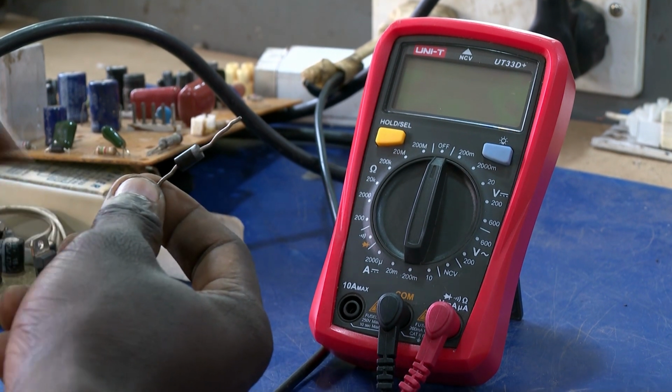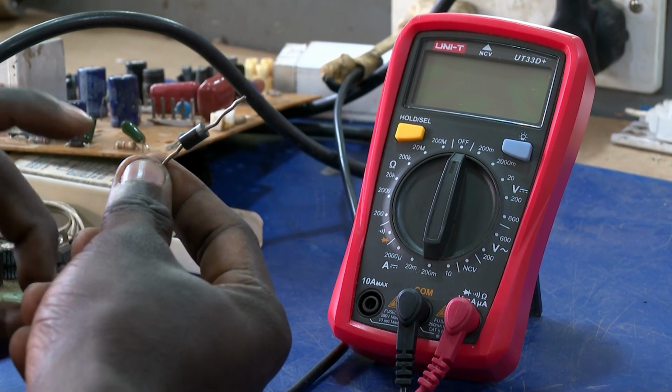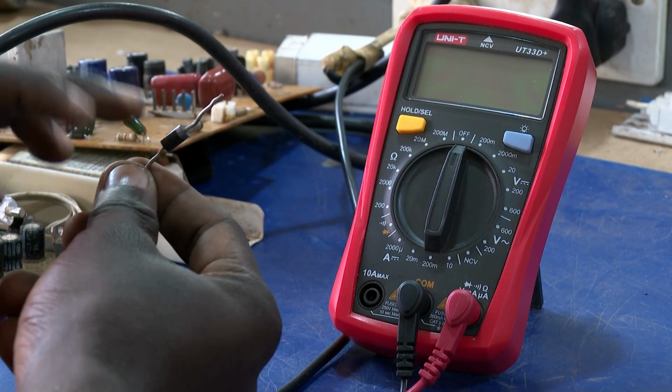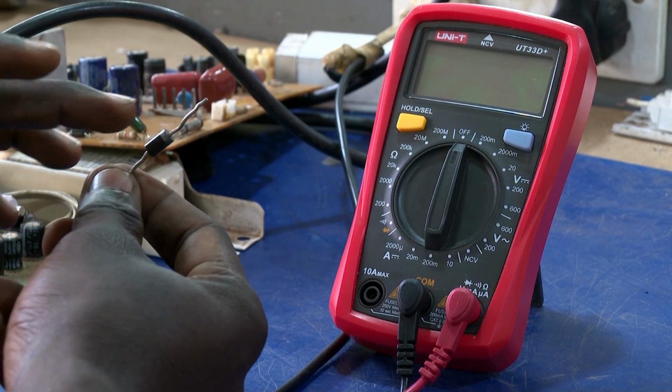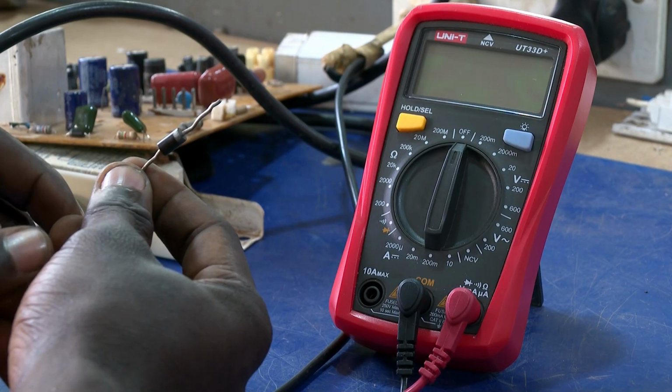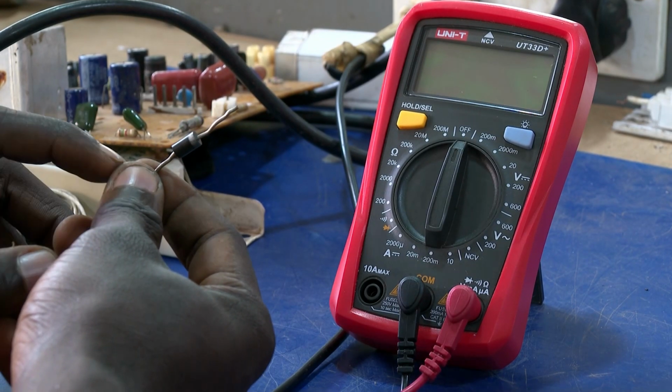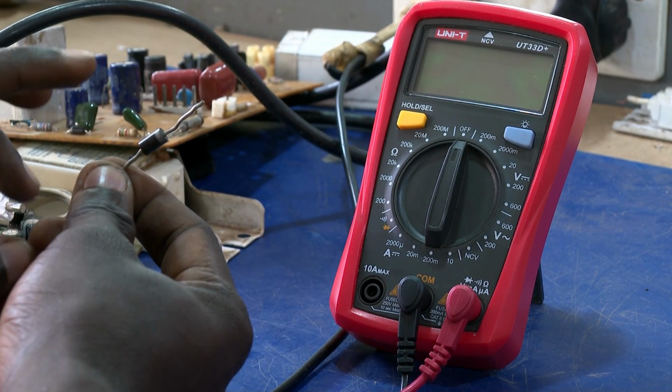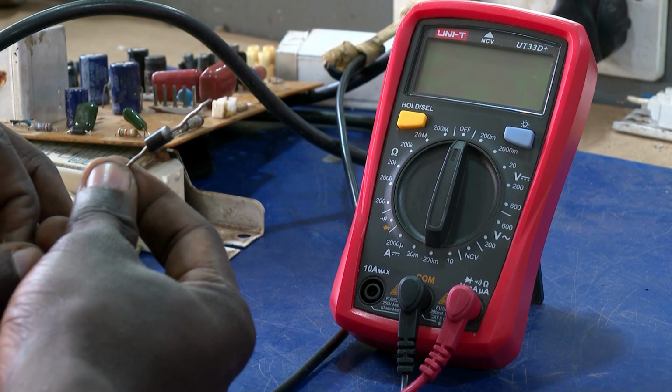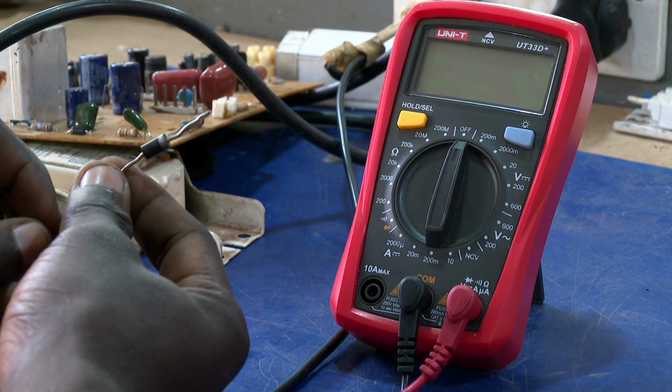A diode has two parts: the anode part and the cathode part. The cathode part is the one with a white strip surrounding the diode. The side which is black is the anode part.